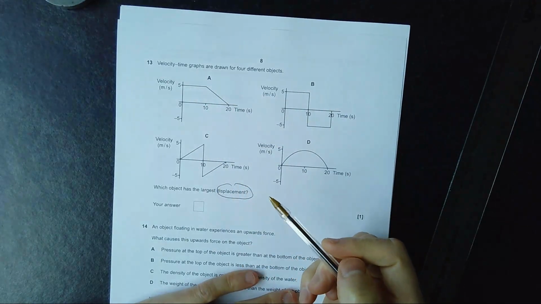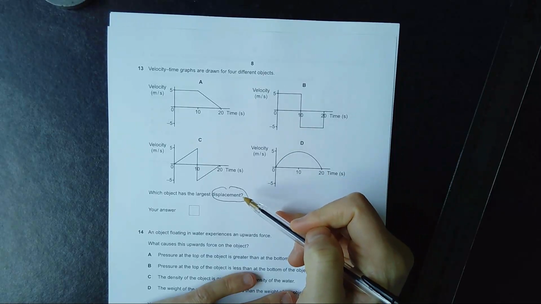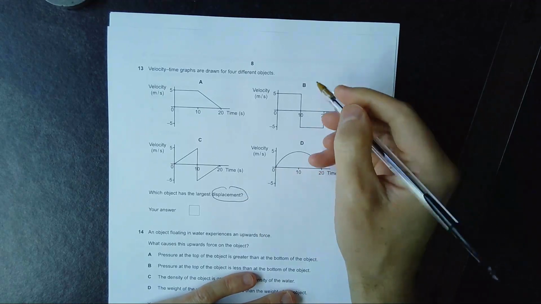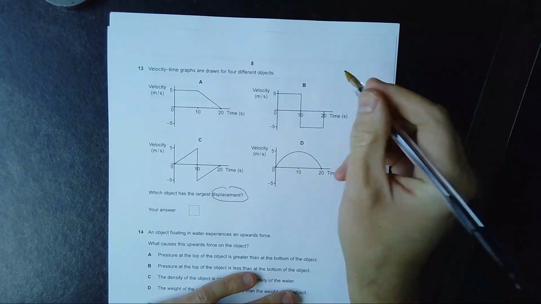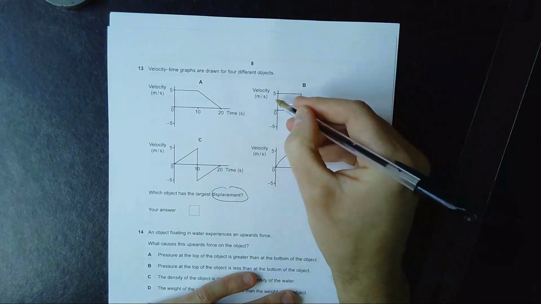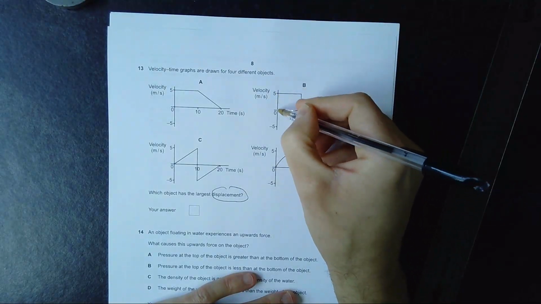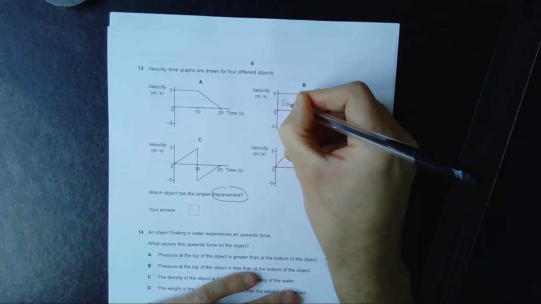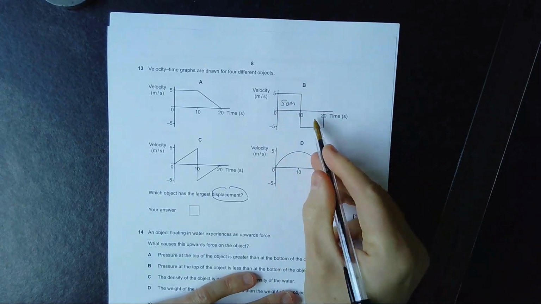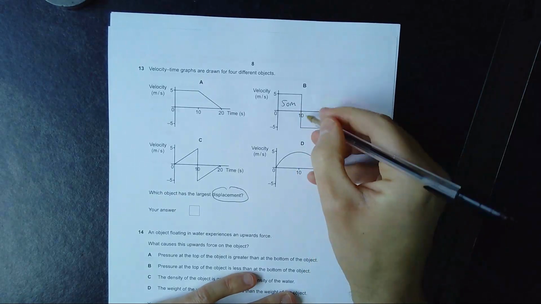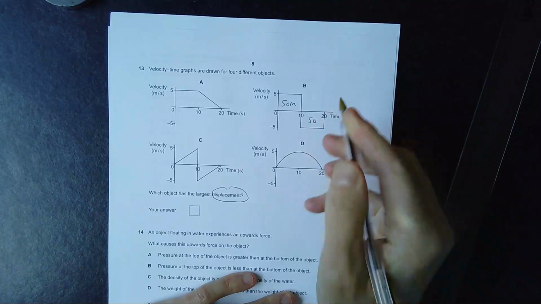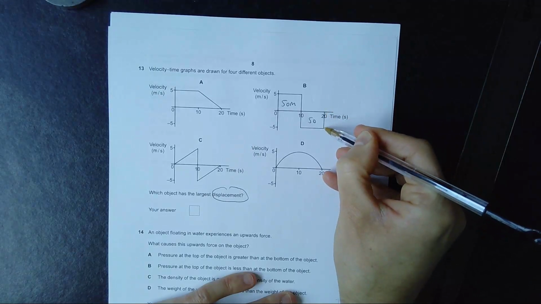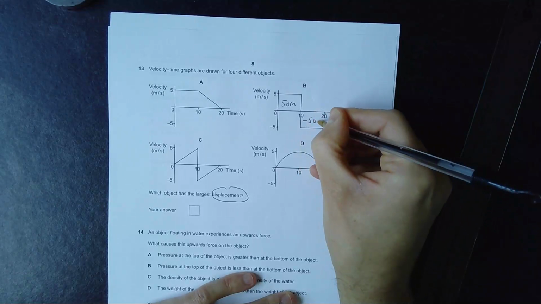Because displacement is a vector and it's how far you are from your starting position, we need to be a little bit careful because the biggest area under the graph is actually B. You don't need to work it out, you can just do it visually, but for B, the displacement is 10 seconds times 5, so the area of that rectangle is 50, representing 50 meters. The other one here is the same area, 50, except we're multiplying by minus 5 because it's a negative velocity, so it's minus 50 meters.